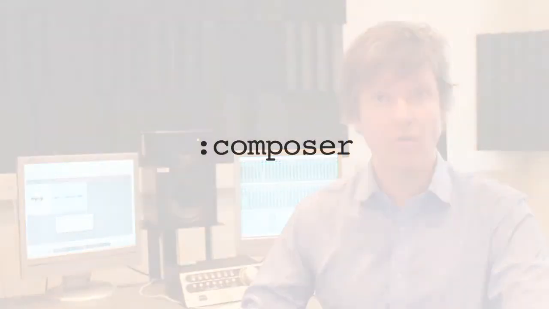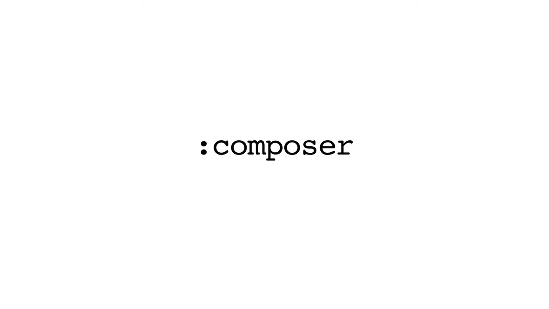The composer slot will only be used in LilyPond. It's not available in CMN. And you should bear in mind that all titles and composers can only use English characters. So no accents or umlauts at the moment. They're just not supported.